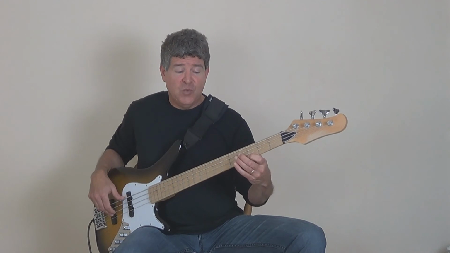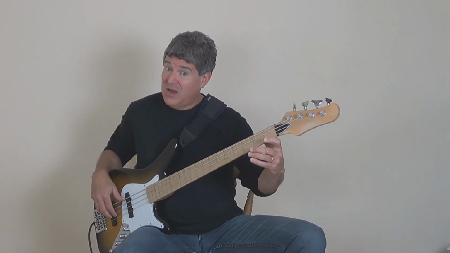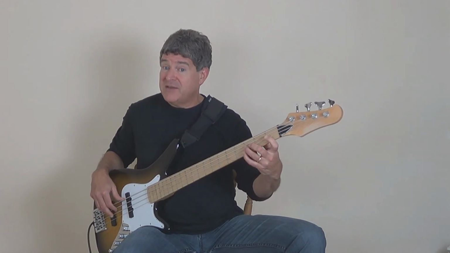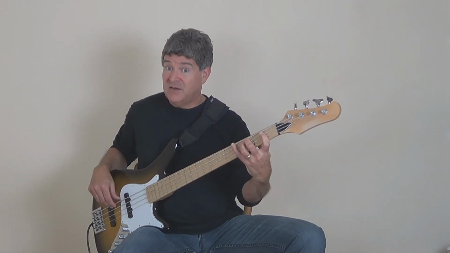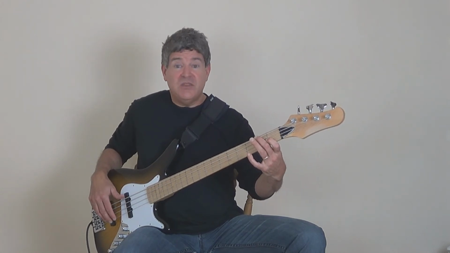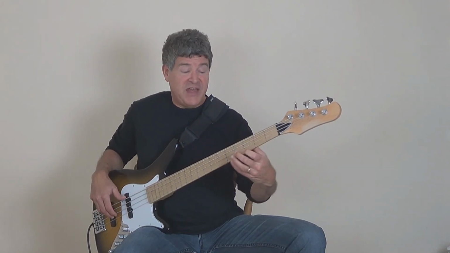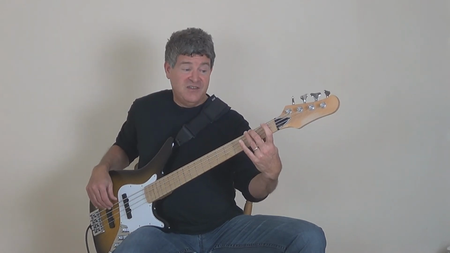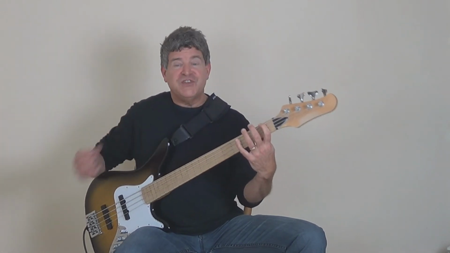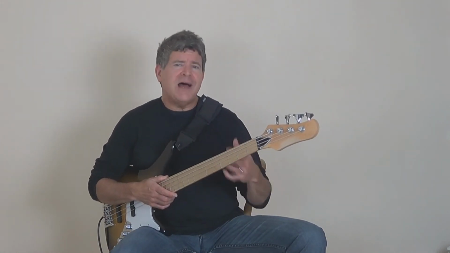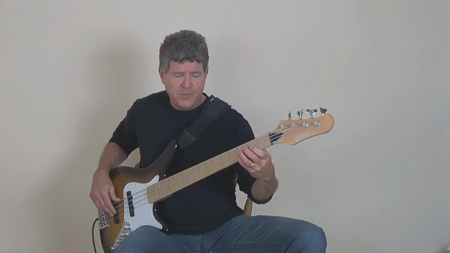Now here I use octave displacement just to go back to my original idea. Resolve here, and then here's the end, the last 2 bars. I'm just going to play that G to the C, and then I'm back home to the top of the tune. So I've got some really cool ideas here throughout this last section.